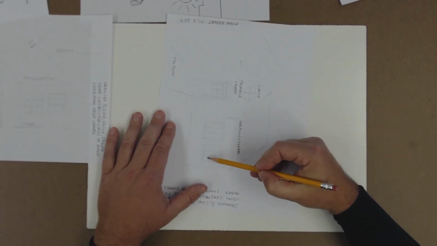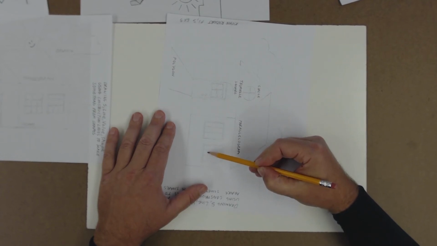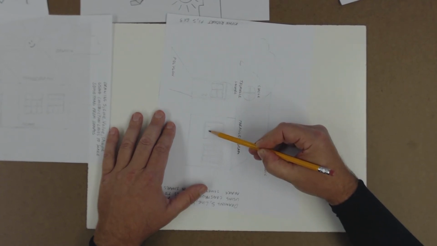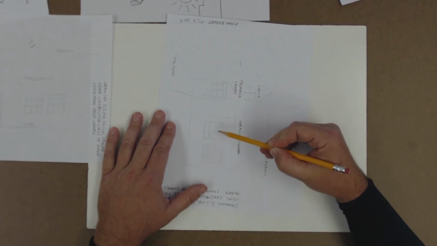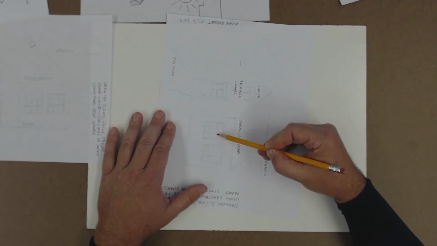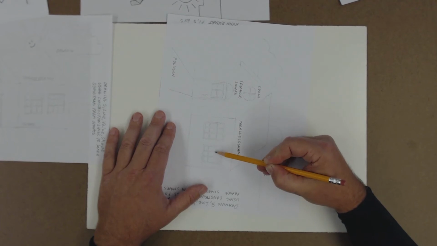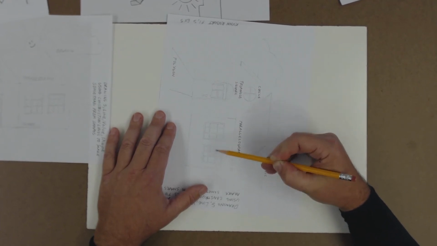Okay. You can see how I'm even rotating my paper because I want to draw straight lines without a ruler. You can use a ruler if you want, but I'm telling you, it's going to slow you down quite a bit, and you won't get as much practice if you're using a ruler.